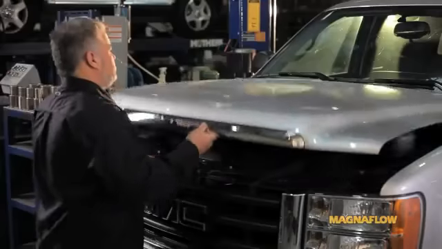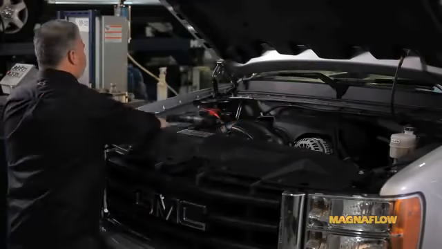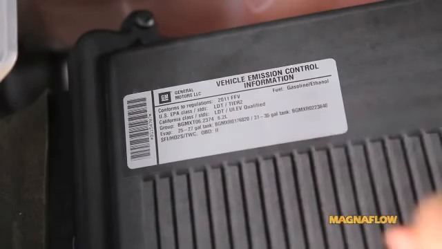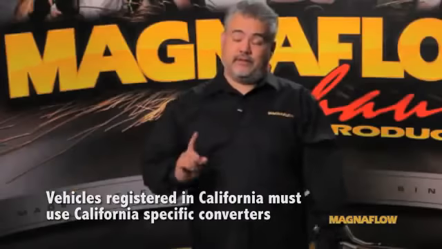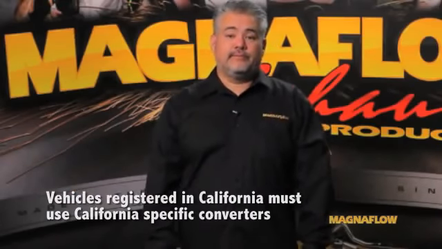The easiest way to find this information is to look in the engine compartment of the vehicle. There is an emissions tag which states the certification level, and this can be located either under the hood, on the strut tower, or on the front core support. For vehicles registered and operated in the state of California, the choice is easy. There's only one choice. You need a California ARB approved catalytic converter.